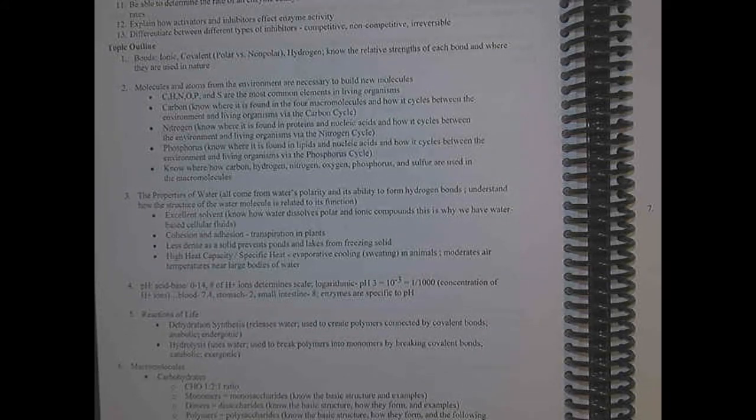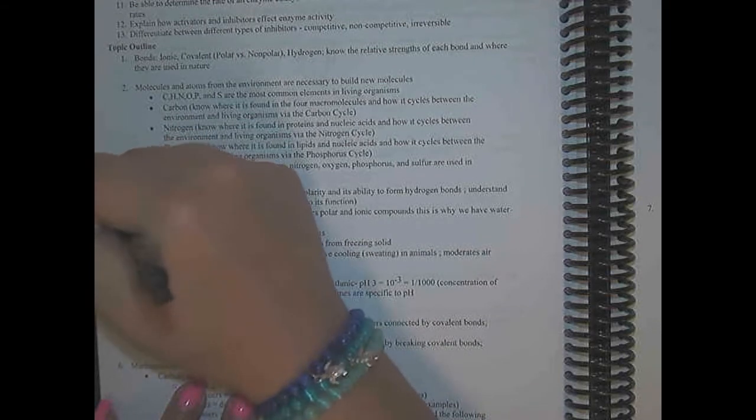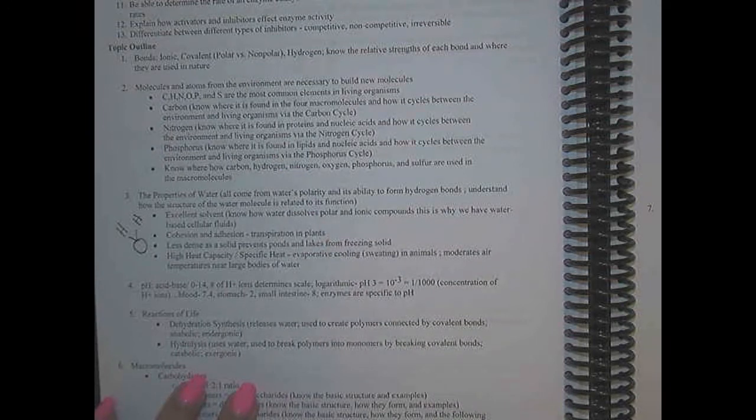Starting with the properties of water, the biggest thing that you need to remember from this topic is that the properties of water are all related to its structure. With water, you have hydrogen bonds that are forming because of an unequal sharing of the electrons between the oxygen and the two hydrogen atoms.